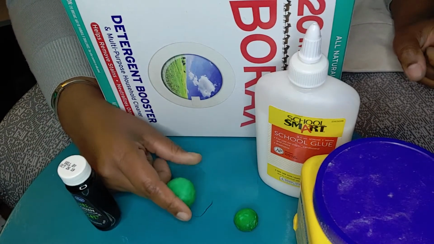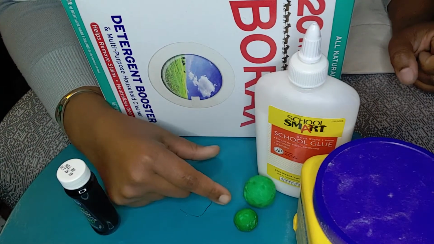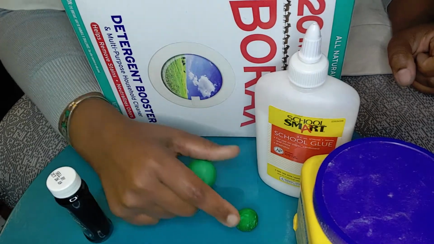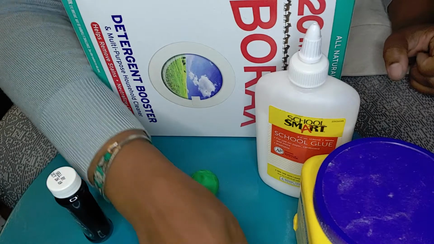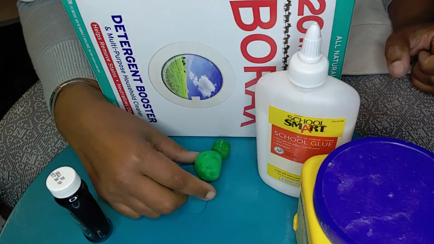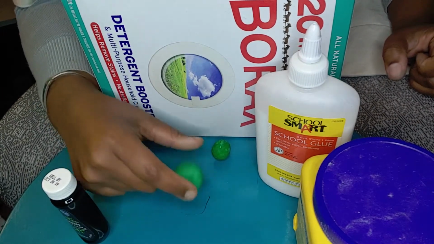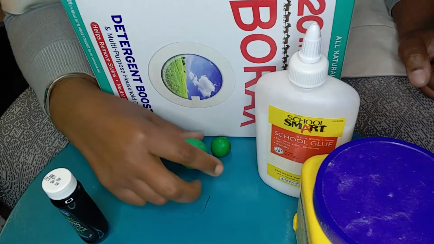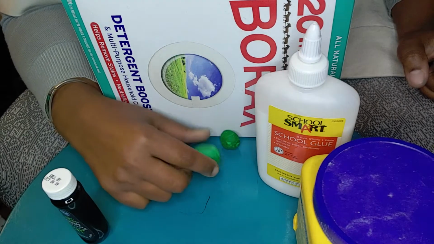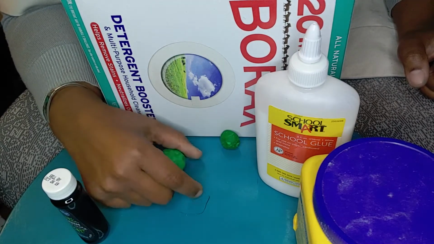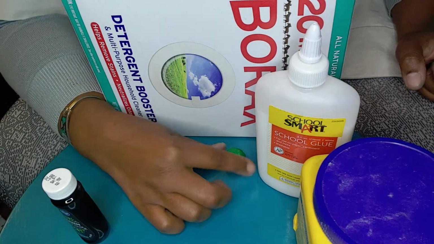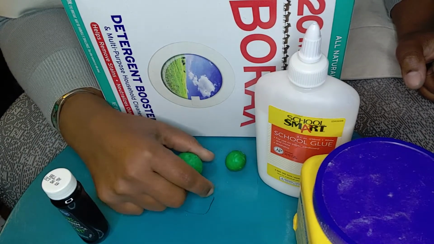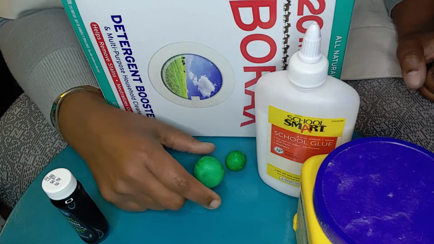So what is actually the science that is causing these balls to bounce like this? I just think these are so cool. This is one of my favorite science projects that I would do when I was in the classroom, and also at the science center, we would always do this type of activity with the kids, and they just love this activity. It's one of our more fun science activities.